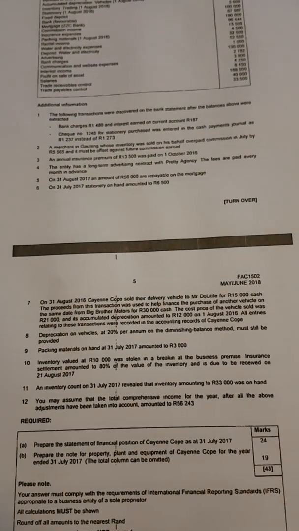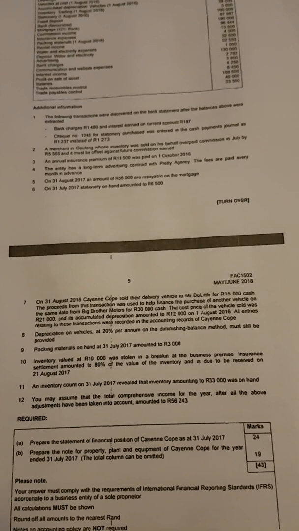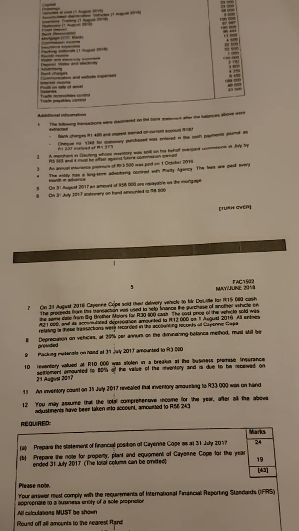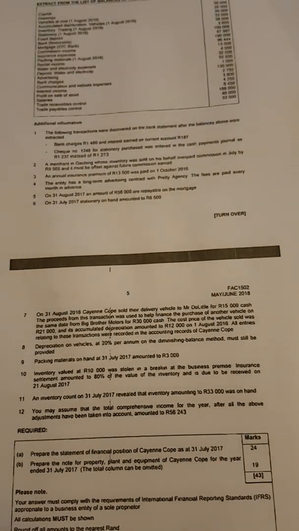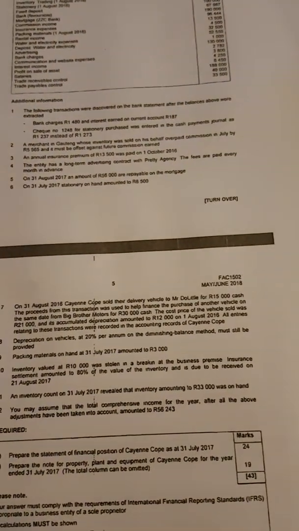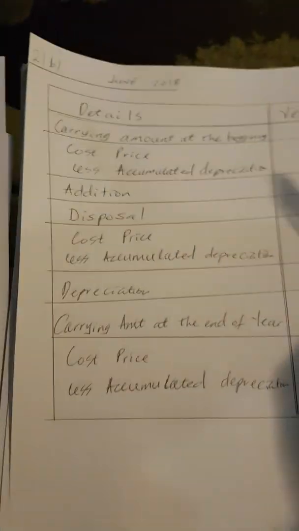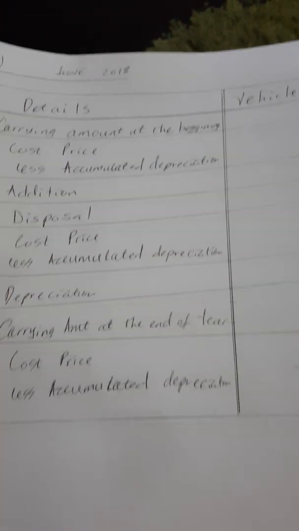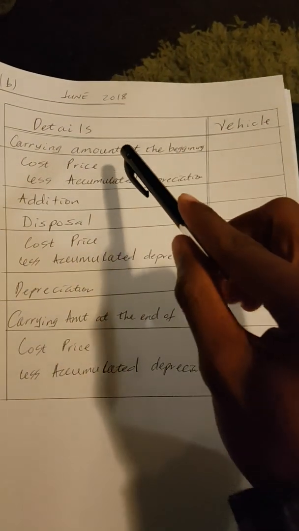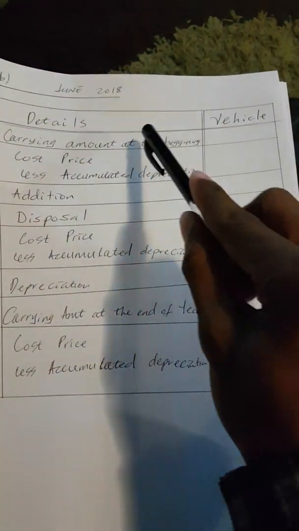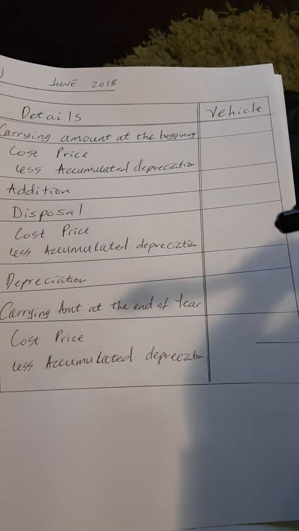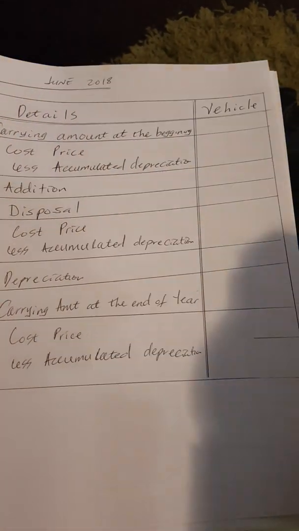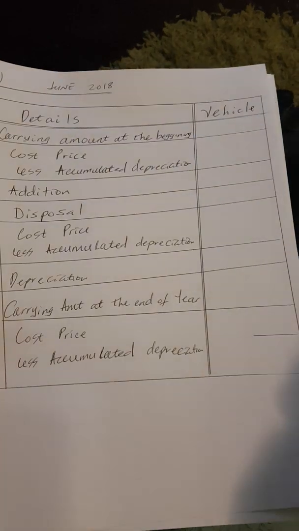Prepare the note for property, plant and equipment of Cayenne Corp for the year ended 31st of July 2017. The total column can be omitted, so you don't have to put the total column. So this is the format of doing the PPE. So we need to calculate the carrying amount at the beginning. Since the end of the financial year is the 31st of July 2017, the beginning is the 1st of August 2016.